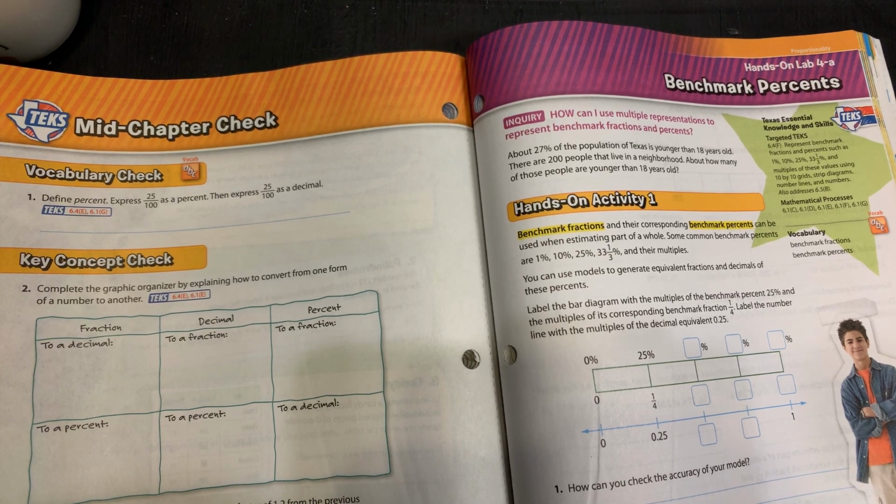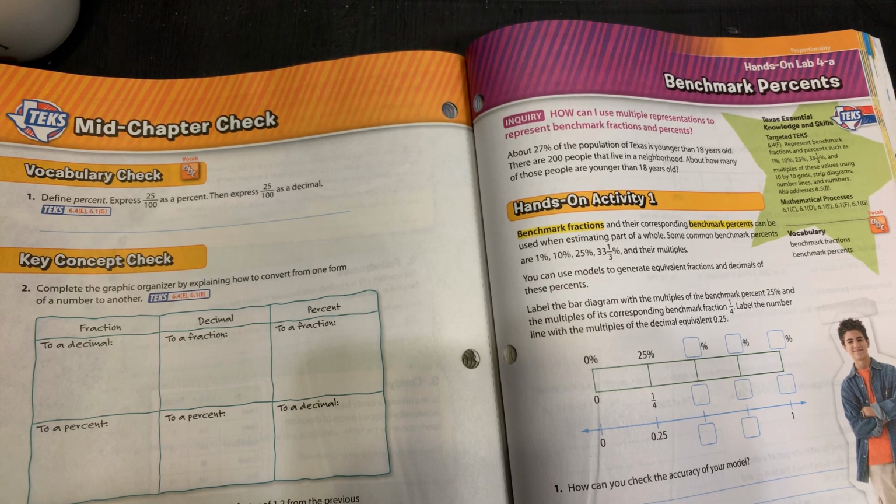Today we're going to be looking at benchmark percents and estimating benchmark percents. The first thing we want to do is look at a few problems, starting with, I love how we're able to model stuff. I think modeling helps us understand a lot better, and using color helps as well.